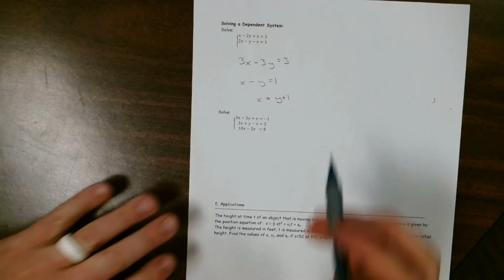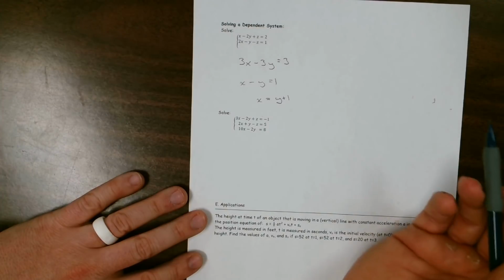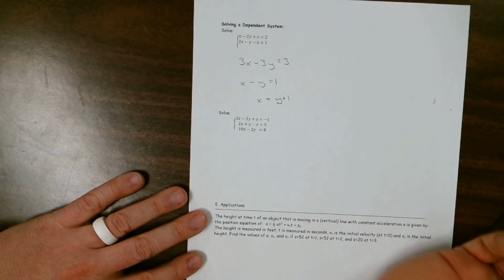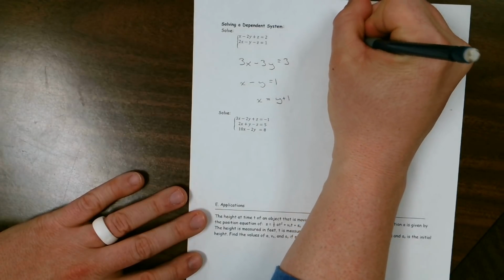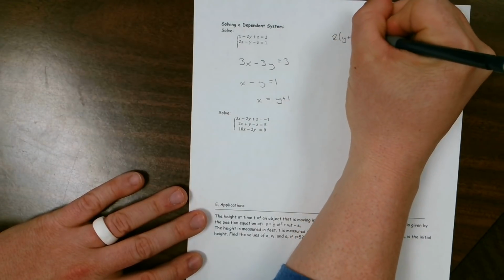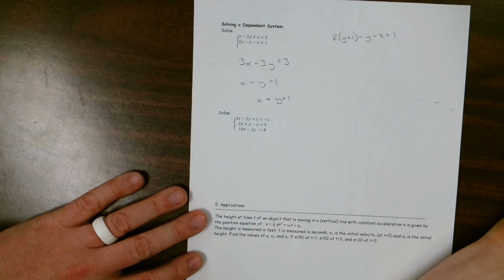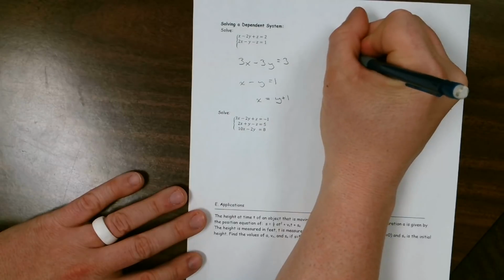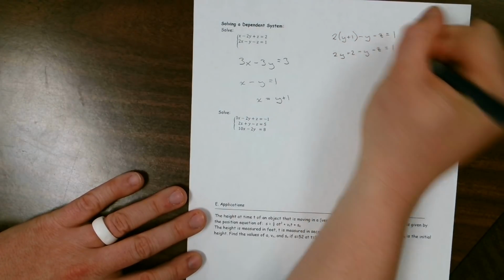So let's take this value right here for x and plug it back into another equation. It doesn't matter which one we choose. I'm going to choose the second one. So 2 times x, which happens to be y plus 1, minus y minus z equals 1. Let's do some distributing: 2y plus 2 minus y minus z equals 1.